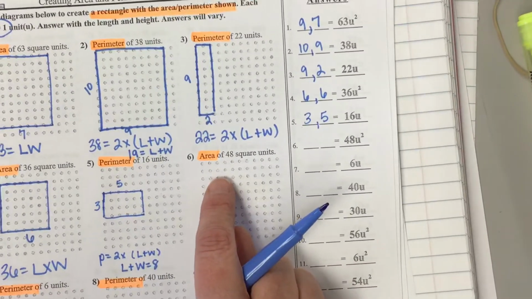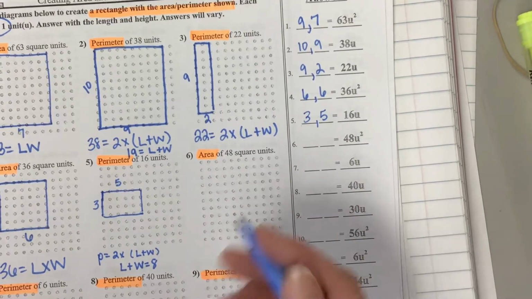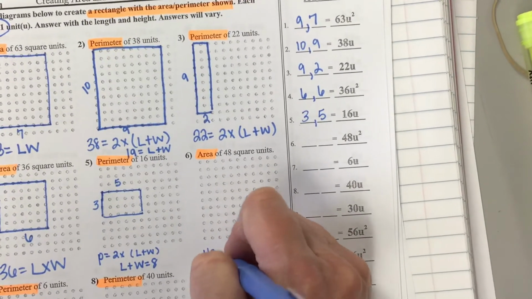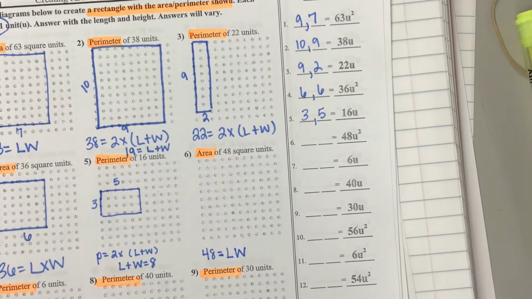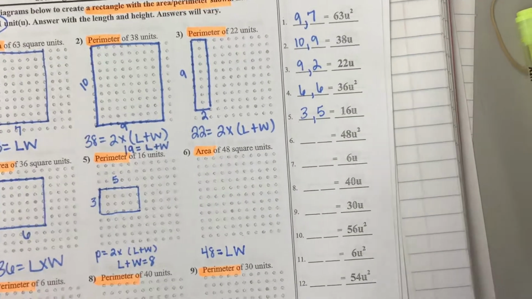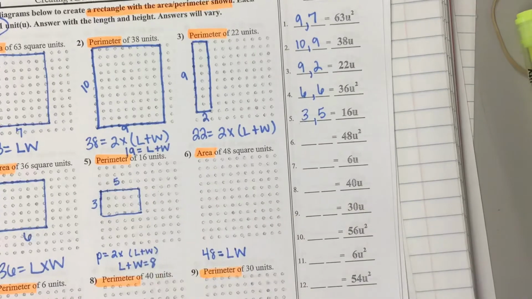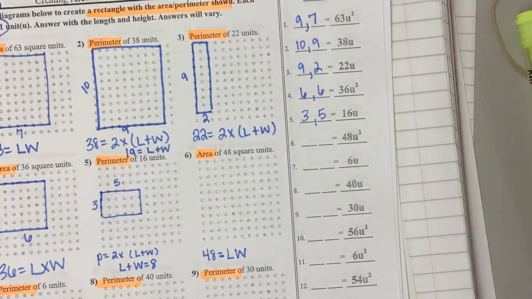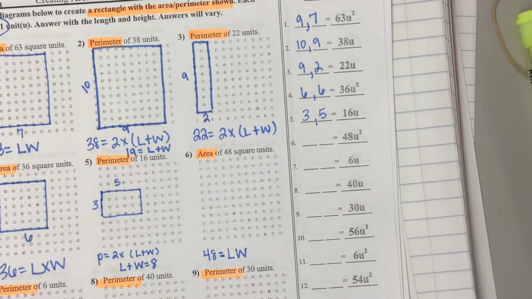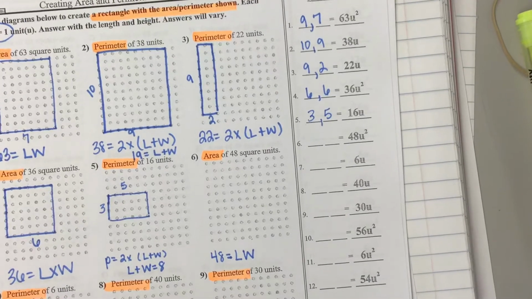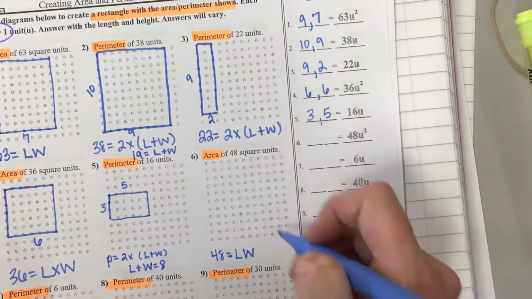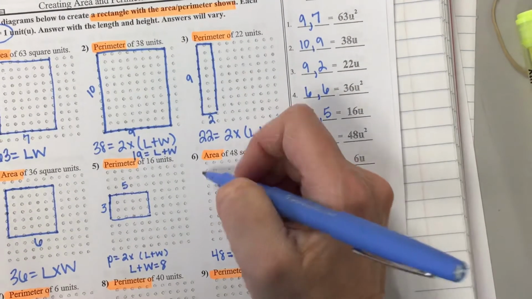Now, the ones where we're using area are actually a little easier, because now our length and width have to multiply to equal 48. So what is a basic math fact that equals 48? Could be 1 times 48, but I can't draw that on here. I don't have enough room. What's another math fact that equals 48? It could be 2 times 24, but I don't have room for that. What's a basic math fact you know that equals 48? Kensley? 6 times 8. Okay, so we're going to draw it at 6 by 8 dimensions.